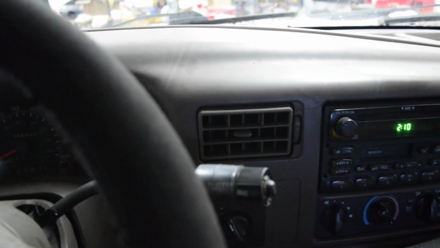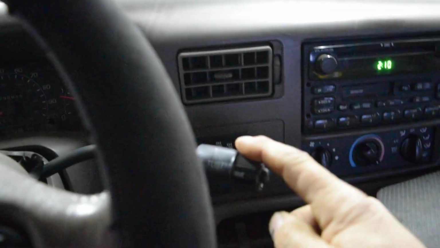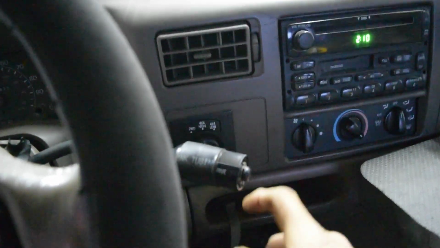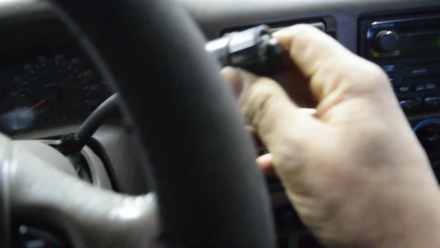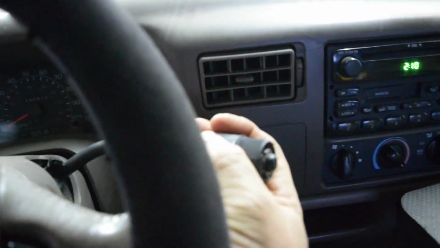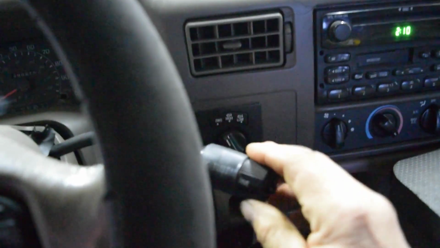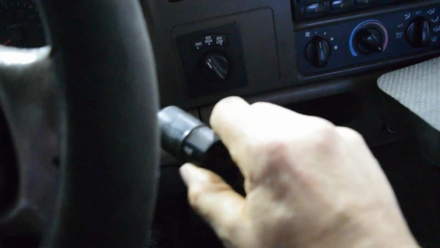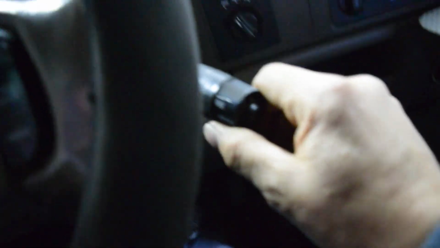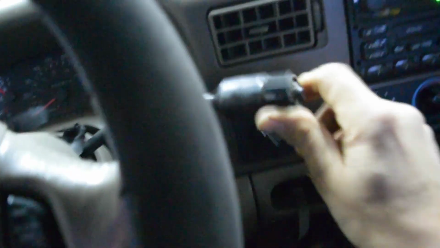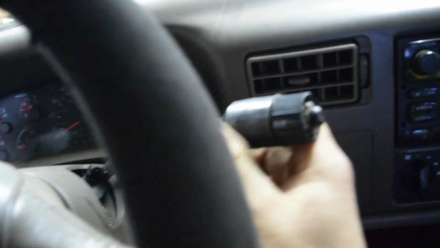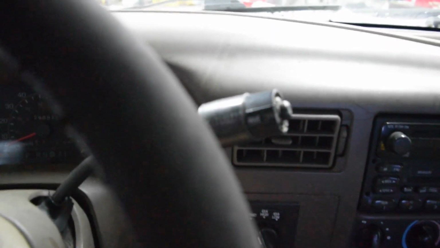Shifted into reverse. She went into reverse. Neutral. Into drive. Neutral. Reverse. I guess it should go all the way down, so we're in drive, second, first, second, drive, neutral, reverse, back into park, and no flashing of the overdrive light. I would say that was our problem.